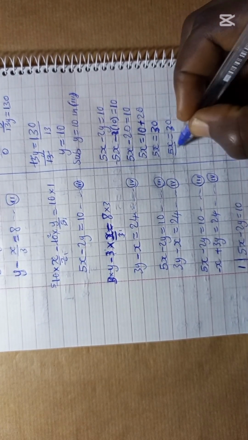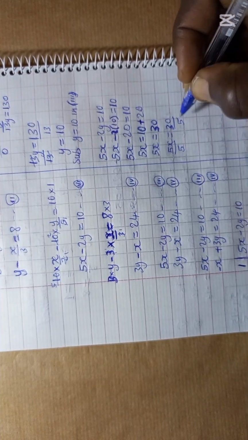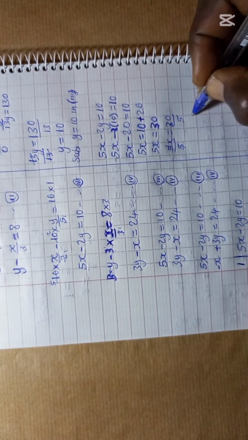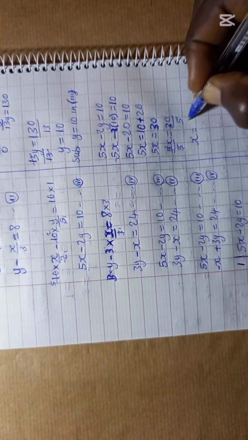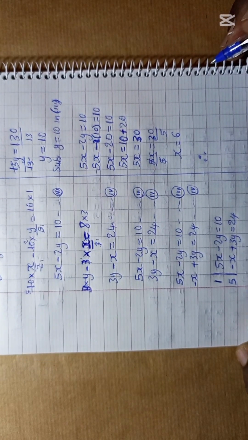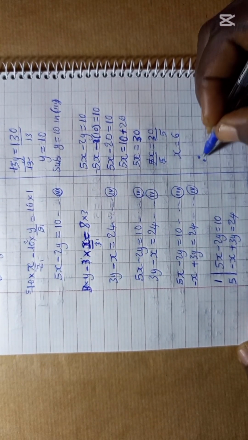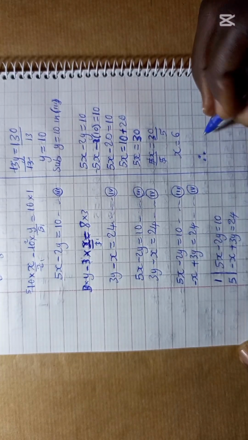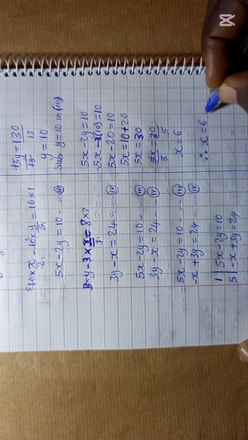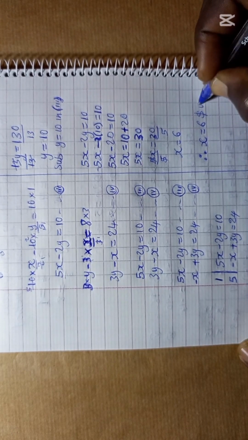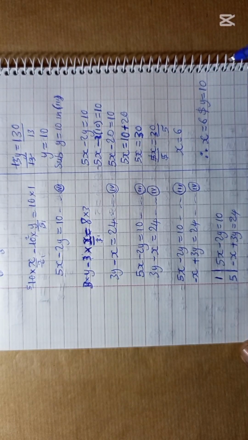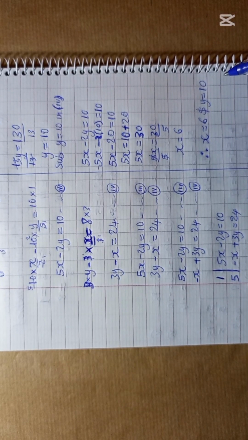So I'm going to divide both sides by 5. 5 will cancel out 5. 30 divided by 5, that is 6. So x is equal to 6. Therefore the values of the two variables are x equal to 6 and y is equal to 10. So these are the two solutions to the number 2 question.